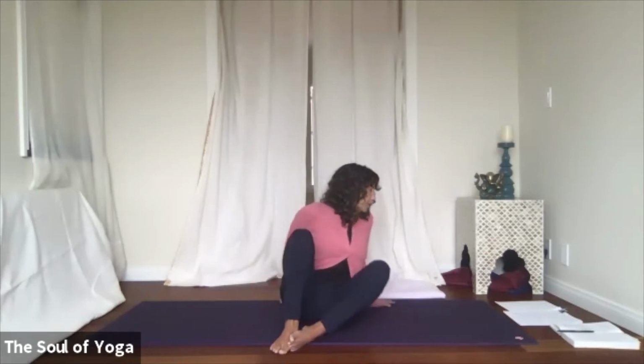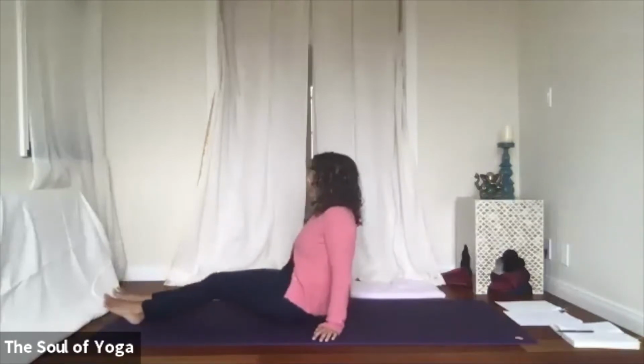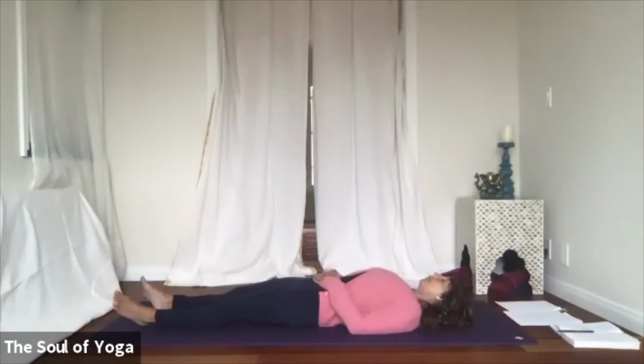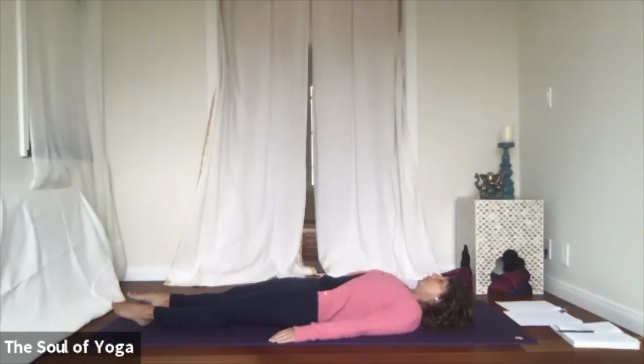And if you would, please bring your attention to your feet. On your next inhale, point through your toes. And as you exhale, flex at the ankle, maybe spread the toes. Inhale, point through the feet.